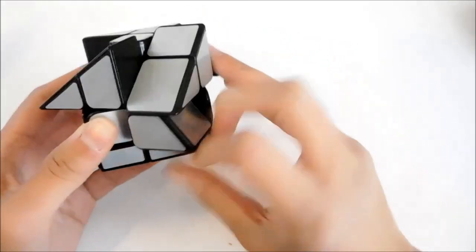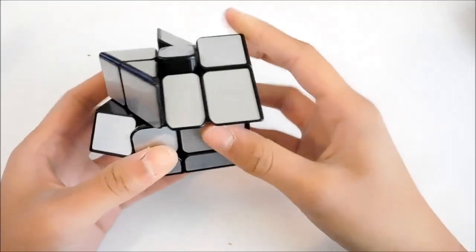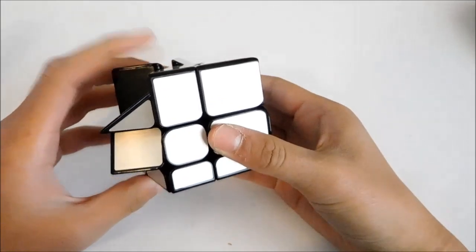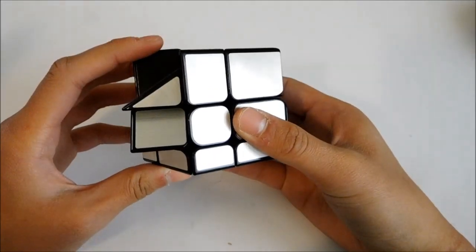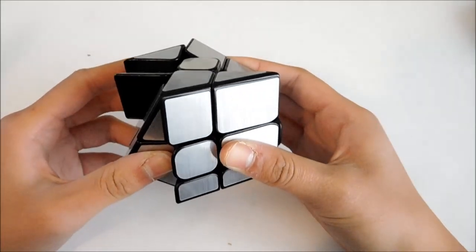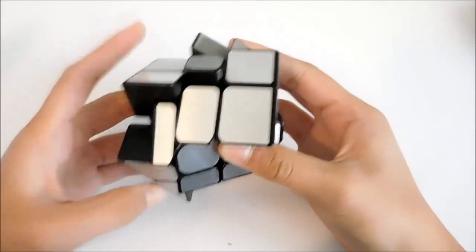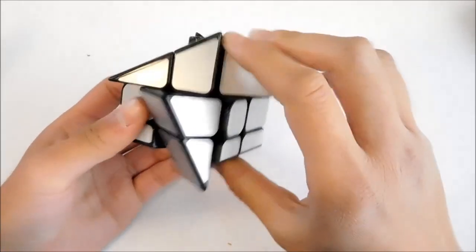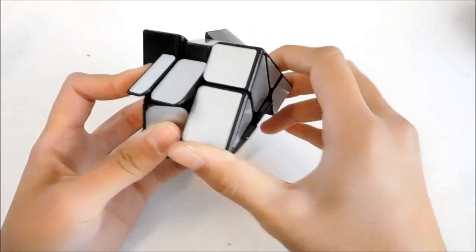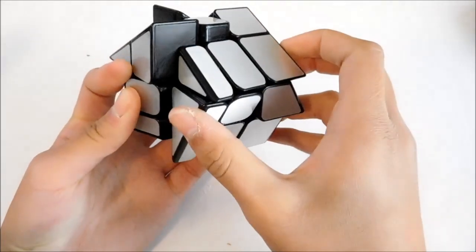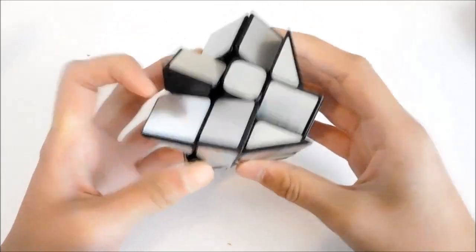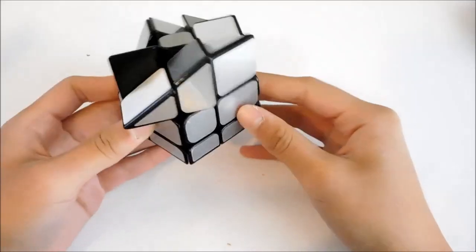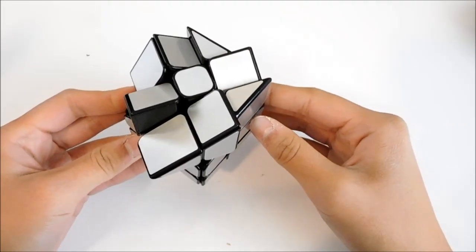So instead of doing that, this is where we come over to the other side and do the algorithm: L prime, U, L, U, F, U prime, F prime. Then you see that that can fix the piece for the middle layer also.